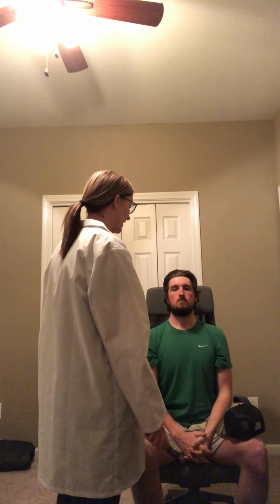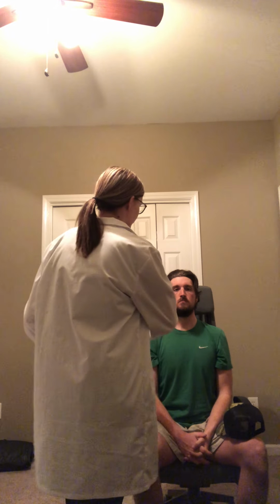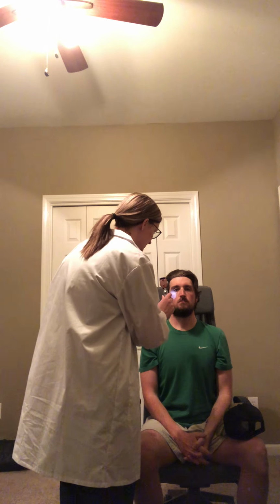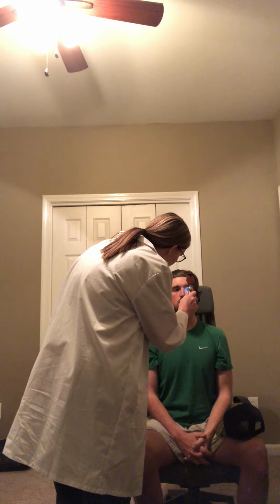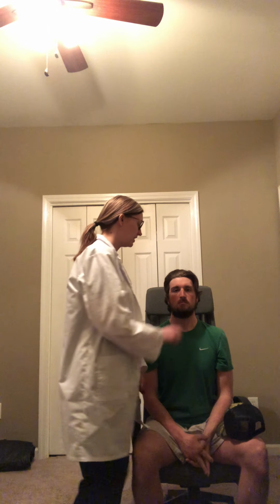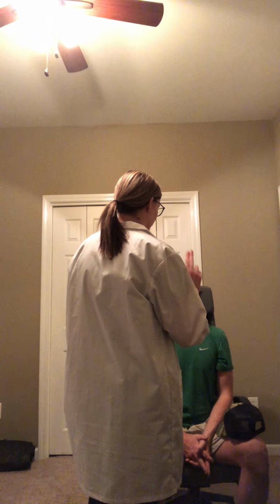Next we will test cranial nerves 2 and 3. We're going to check his pupillary response. So I'm going to take the ophthalmoscope, and I want you to look straight ahead, even when the light shines in your eye, don't look at it. I'm going to shine in each eye so I can look at the pupils. Okay, and his pupils are equally reactive to light. Now we're going to check accommodation. So I want you to follow my fingers into your nose. Okay, and accommodation is appropriate as well. So cranial nerves 2 and 3 are intact.